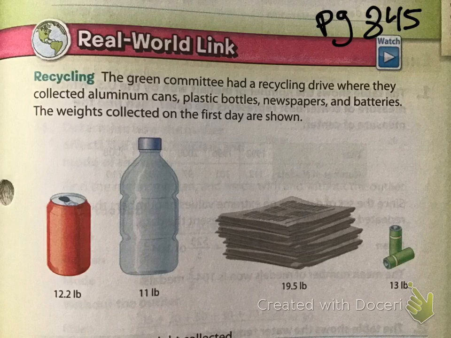I hope this reminds all of you about me because of all of my recycling collection. I hope this reminds you of the science we're currently doing, and I hope that you guys are taking advantage and doing lots of recycling on your own.